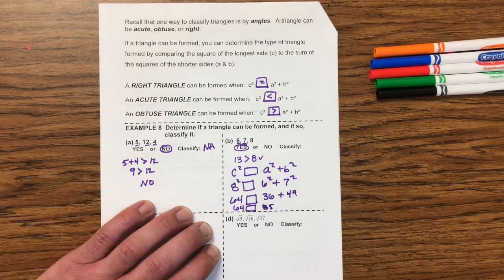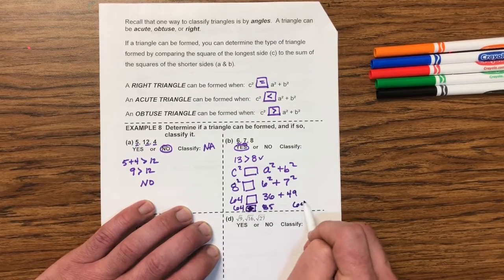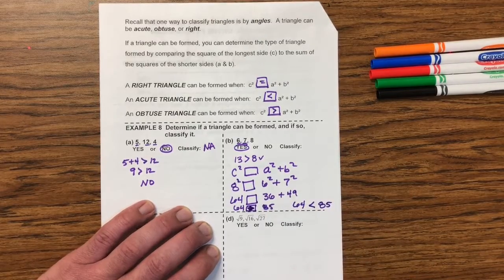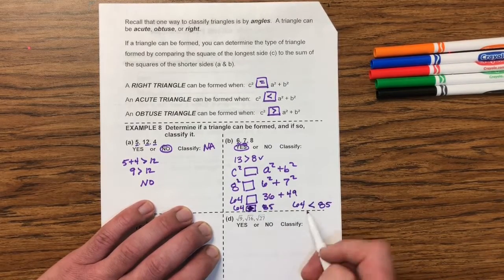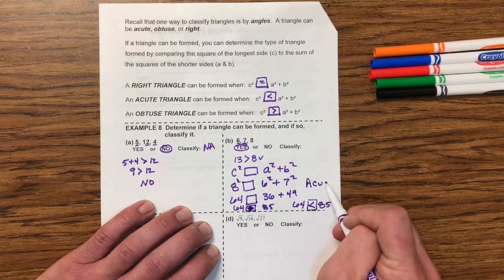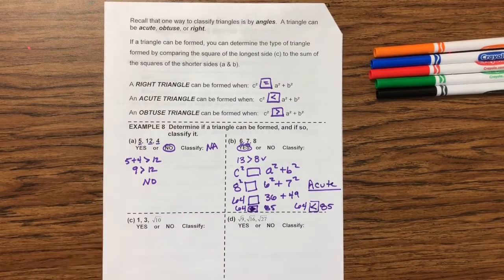What goes in the box? Greater than, oops, sorry, I messed that up. Less than 85. So if it's less, it's an acute triangle. Okay, step 1, is it a triangle? Step 2, use the Pythagorean theorem to classify it.